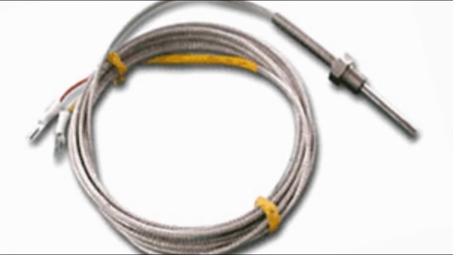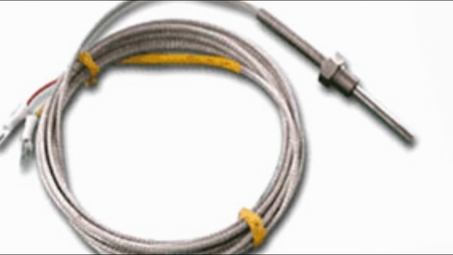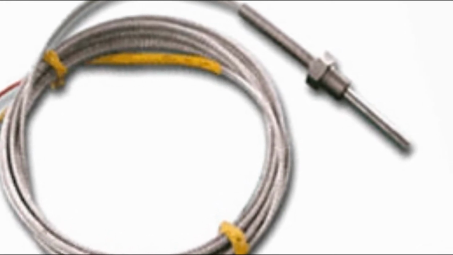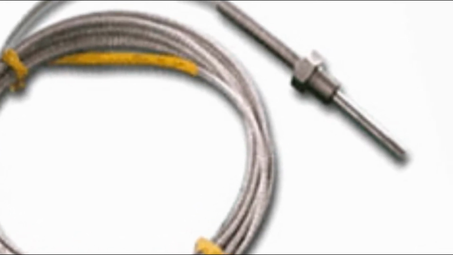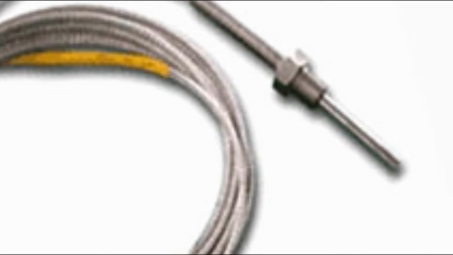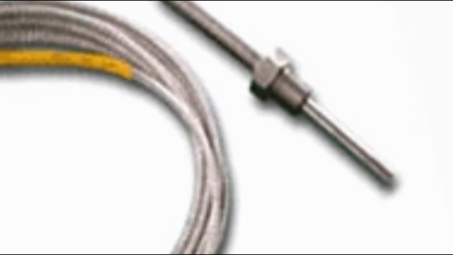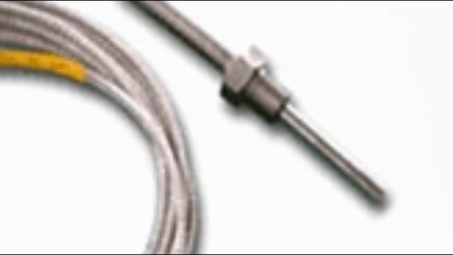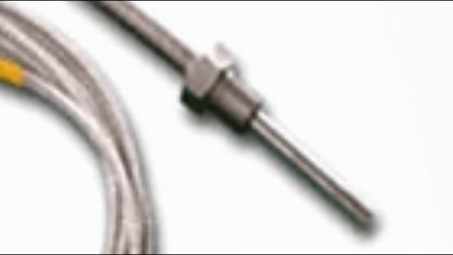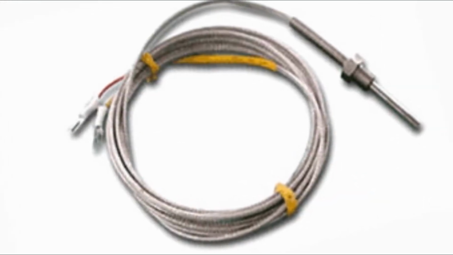Different types of sensors. Type 1, temperature. This device collects information about temperature from a source and converts it into a form that is understandable by another device or person. The best illustration of a temperature sensor is the mercury in glass thermometer.